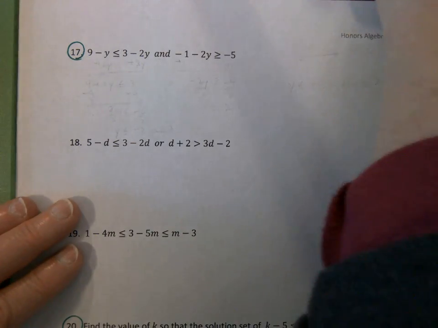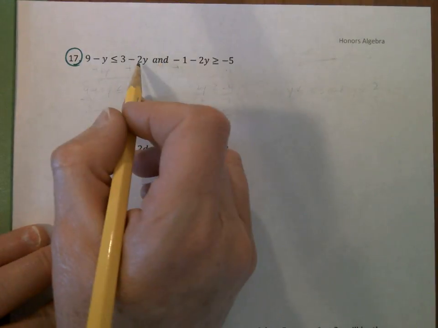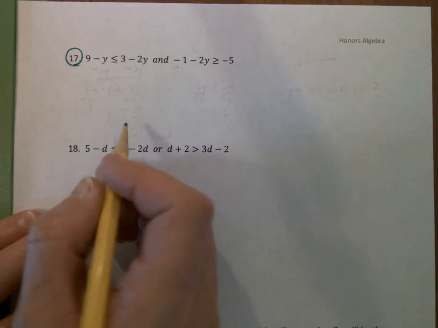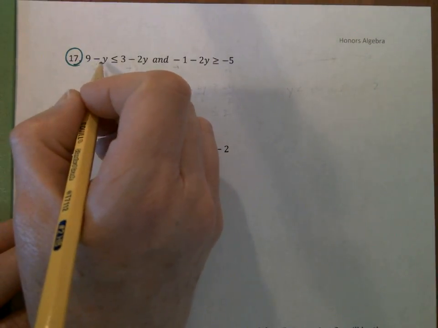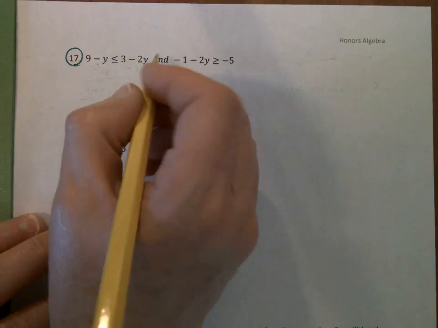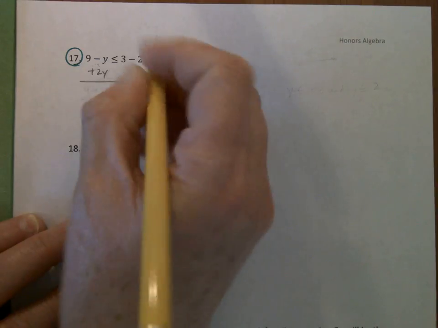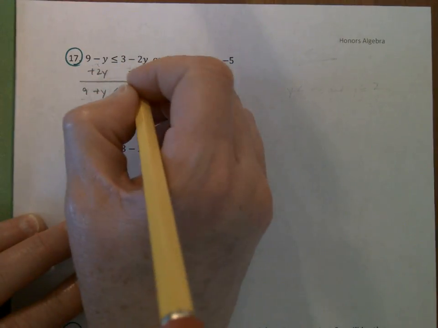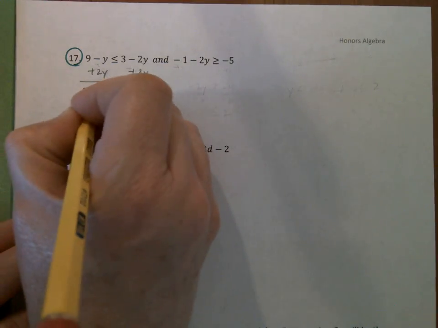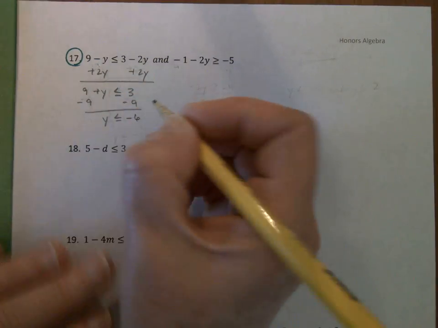Number 17, this is on the third page. This is a conjunction, and we're going to simplify each side separately. So here I'm going to have my variables on the left-hand side. It just makes it easier for me. So I'm going to add 2y to both sides, which will give me 9 plus y is less than or equal to 3. And then I'm going to subtract 9. So I have y is less than or equal to negative 6.